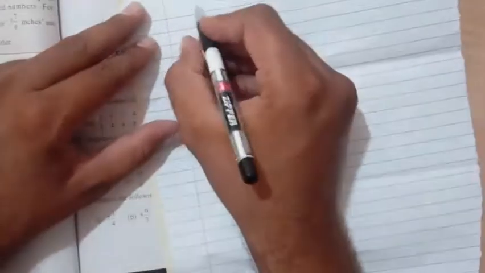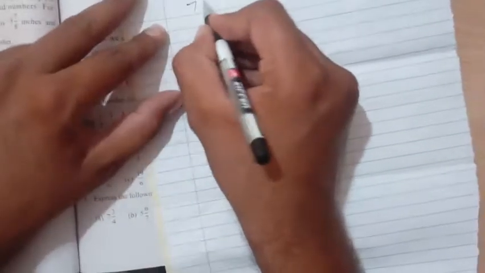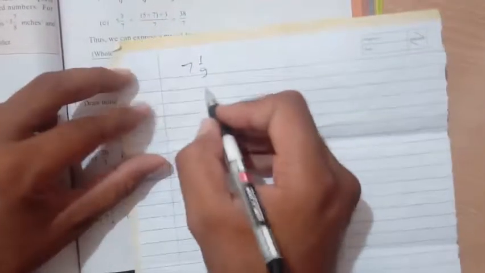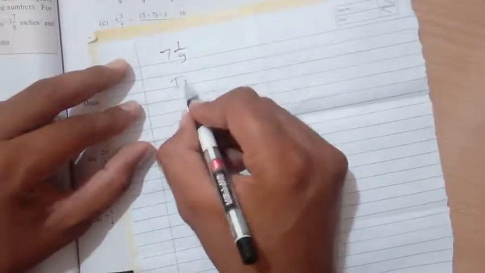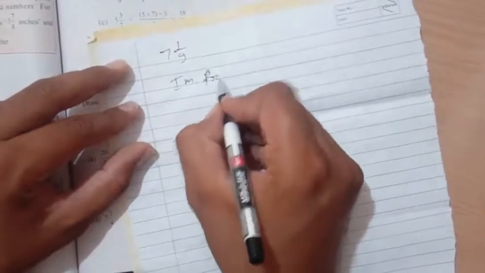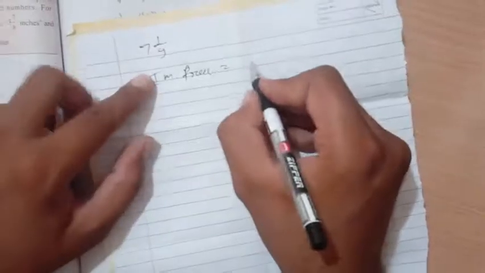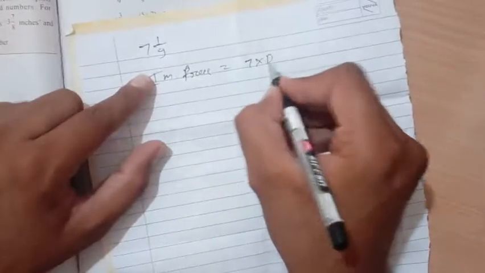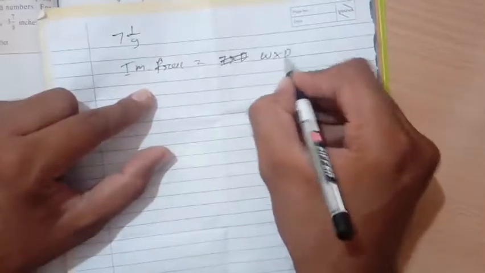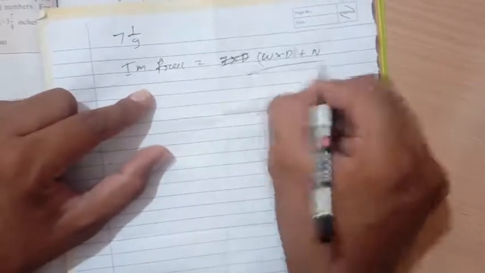Now take another example. You are given 7 1 by 9, and you have to convert it into an improper fraction. So what do you have to do? First, whole into denominator plus numerator divided by denominator.